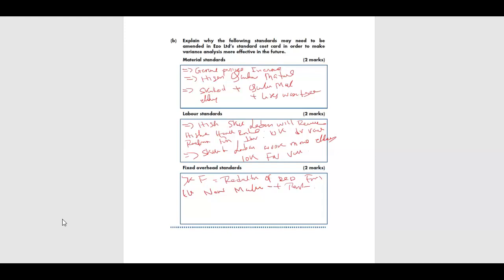On the other hand, skill labor will be more efficient on productivity, and that will give 11k favorable variance. So that's all we have to say for this reason. You can see only 2 marks. If you write 2 lines, 2 marks. So let's move on to the next one.